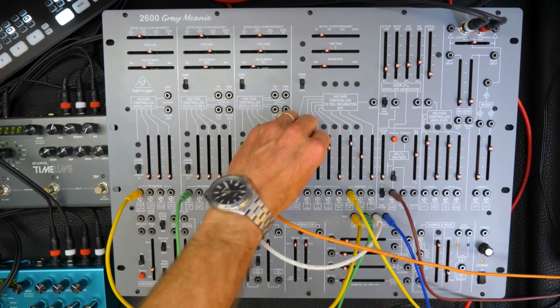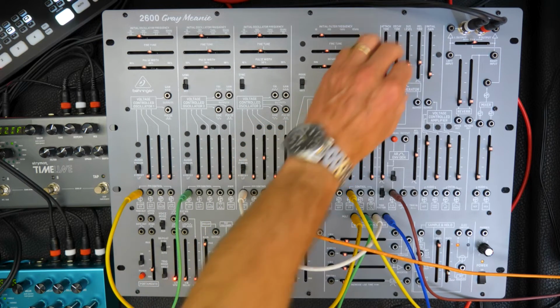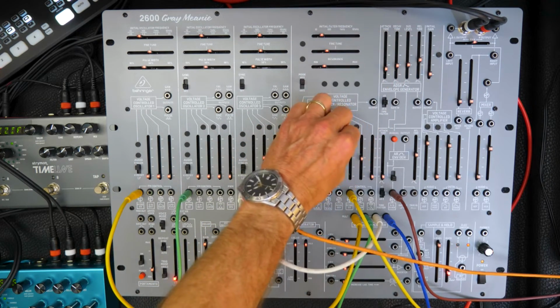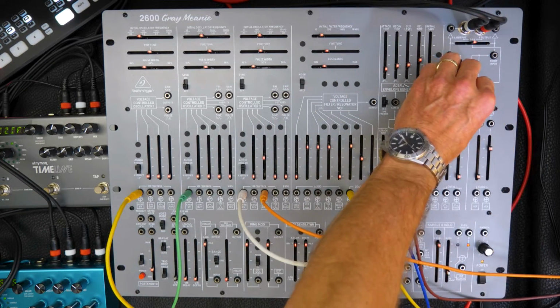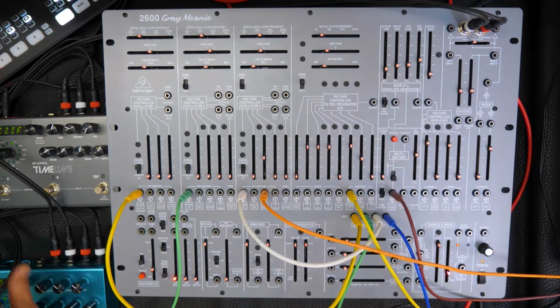This sounds about right. I add a little bit of delay.